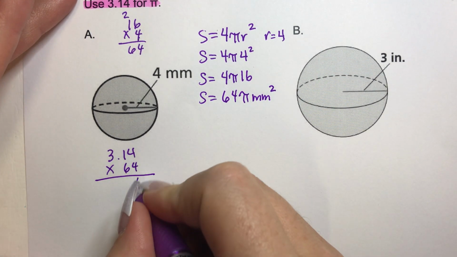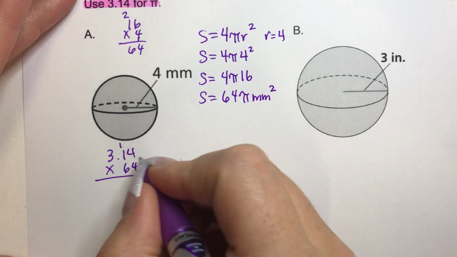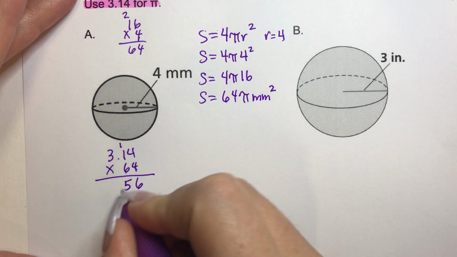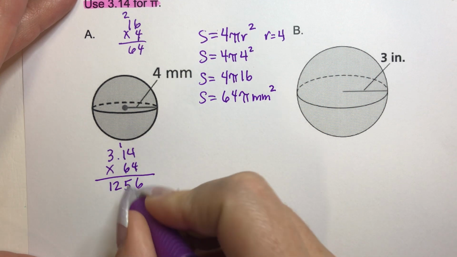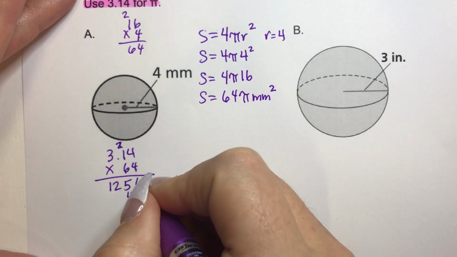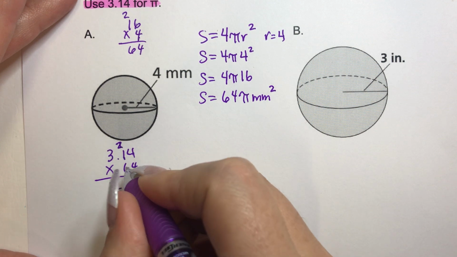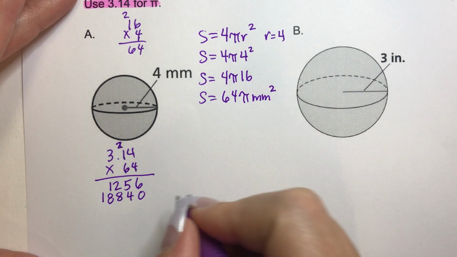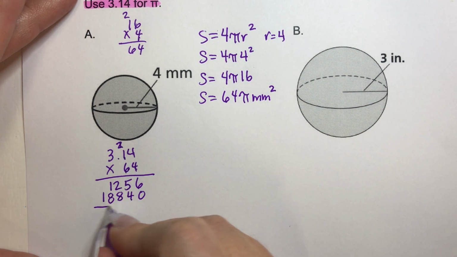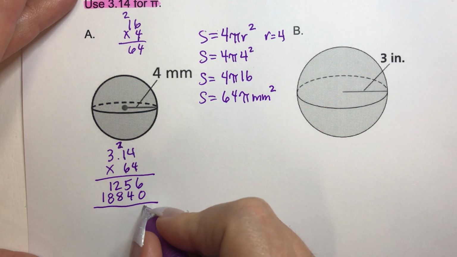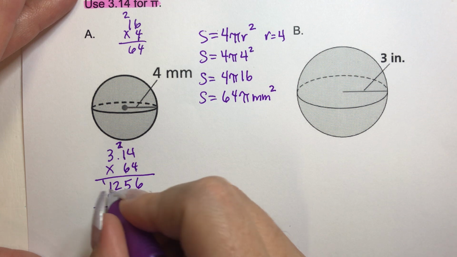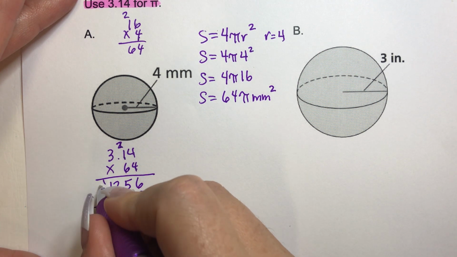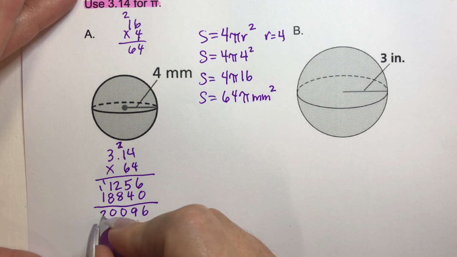4 times 4 is 16, right? The 6 carry the 1. 4 times 1 is 4, plus 1 is 5. 4 times 3 is 12, and there's a 0. 4 times 6 is 24, right? The 4 carry the 2. 6 times 1 is 6, plus 2 is 8. 6 times 3 is 18. Then we add 6, 9, 10. 8 plus 1 is 9, plus another 1 is 10. Right, the 0 carry the 1. 1 plus 1 is 2.